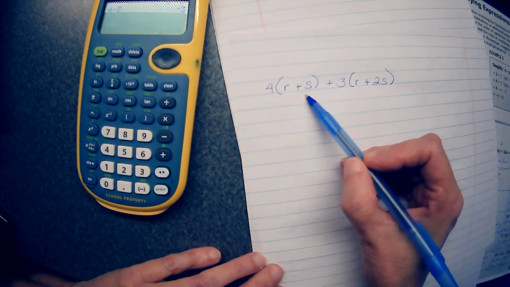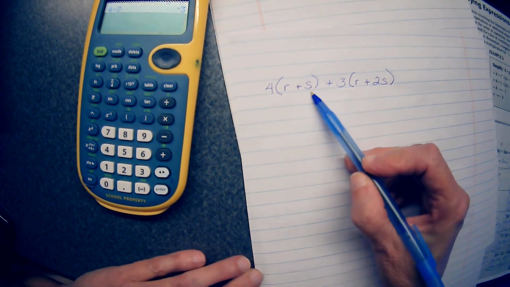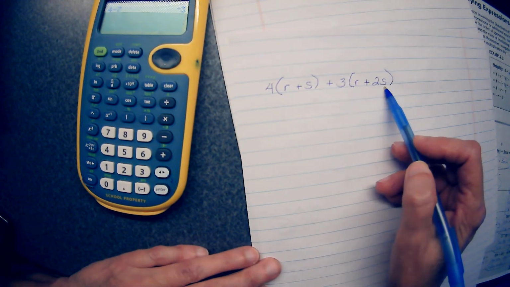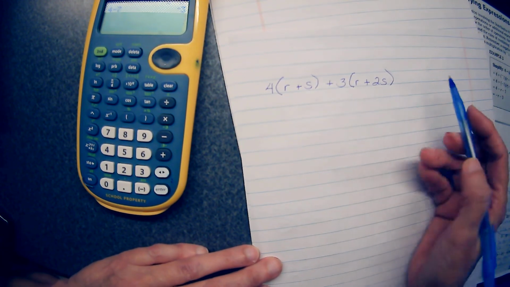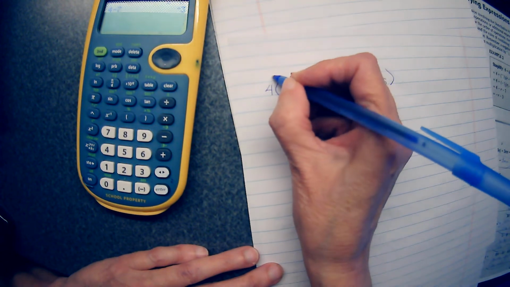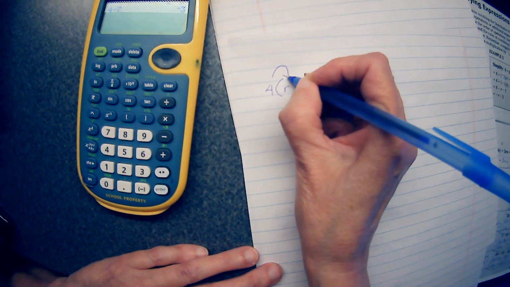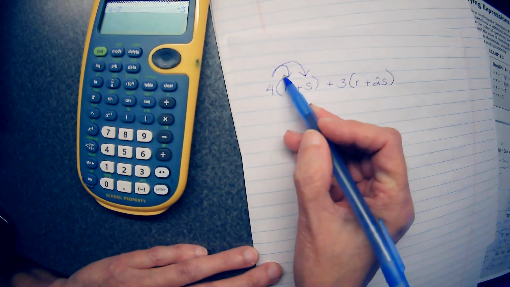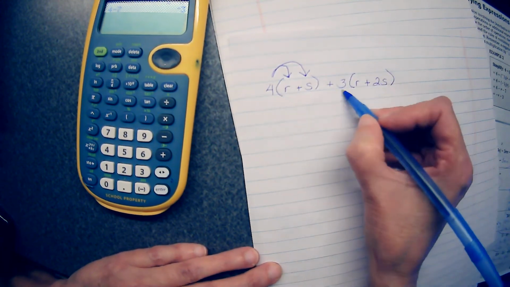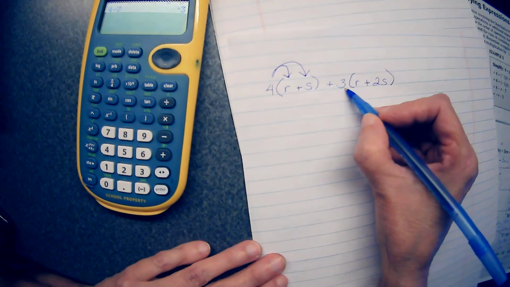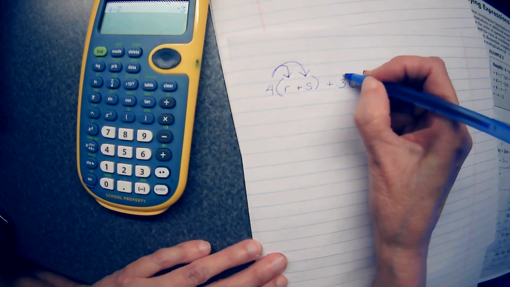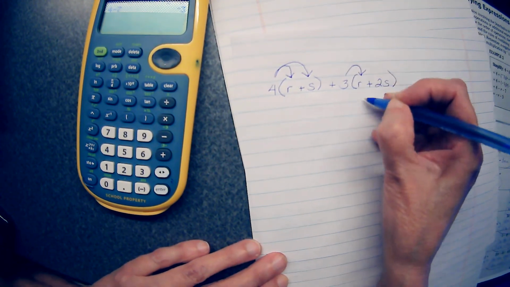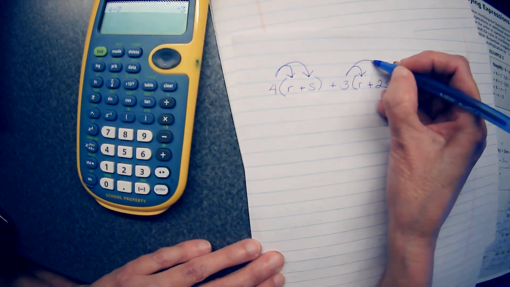They're not like terms, they're unlike terms. R and S, unlike terms. But I have to multiply 4 times each of these terms because that 4 is hugging that parentheses. And I must multiply 3 times each of these terms because 3 is hugging those parentheses.